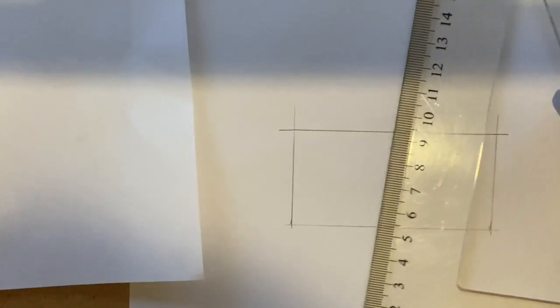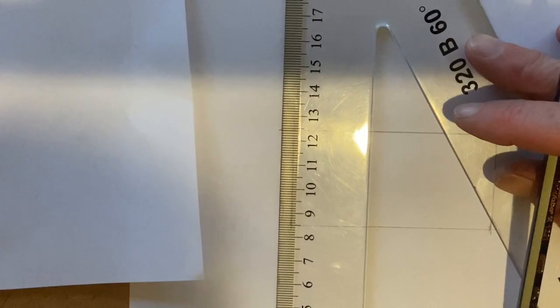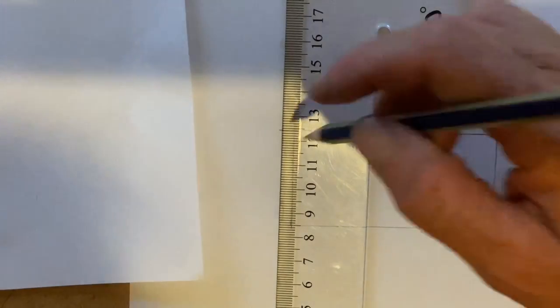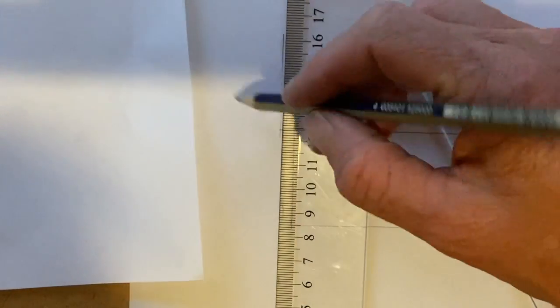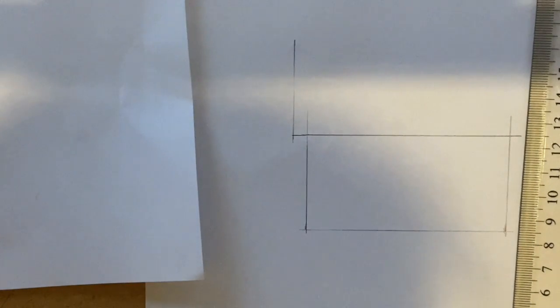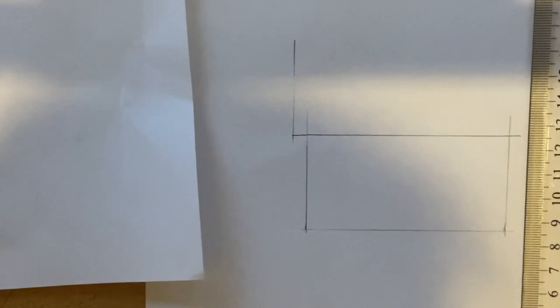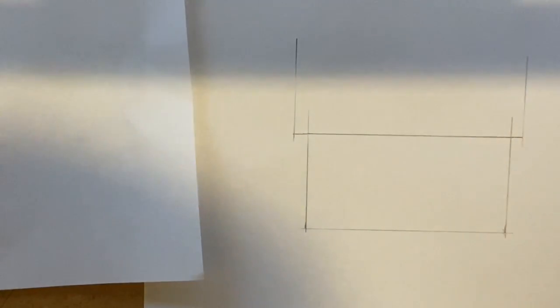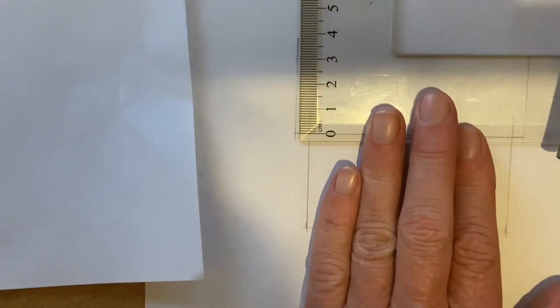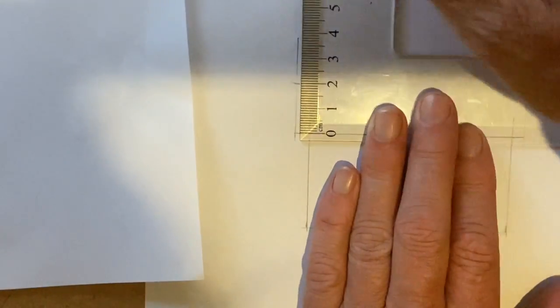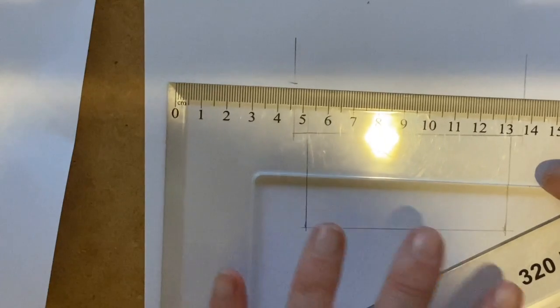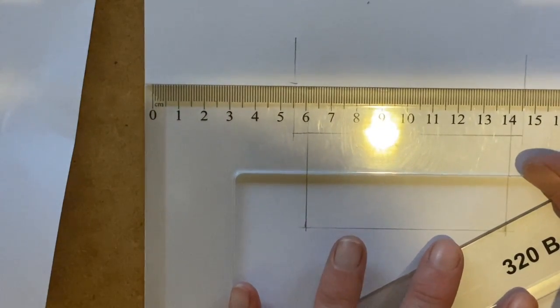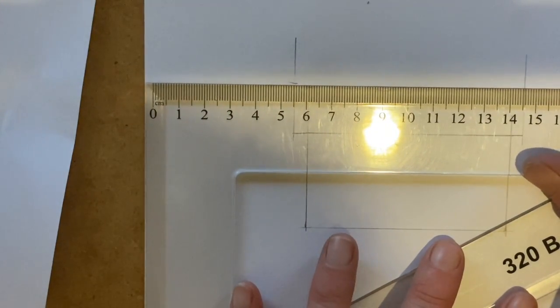Going to rule up some lines going up, which I'll measure off in a sec. It always pays to rule the lines slightly longer than what you need and then go back after and measure them. It's just a more professional way of drawing. So we now have our roof.